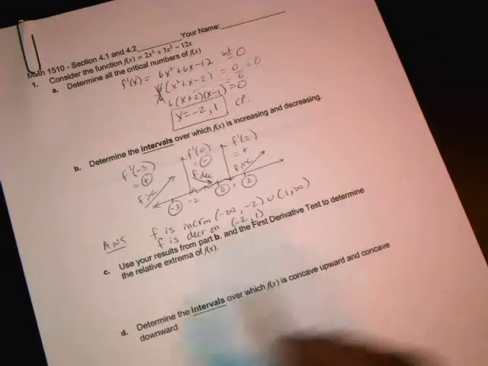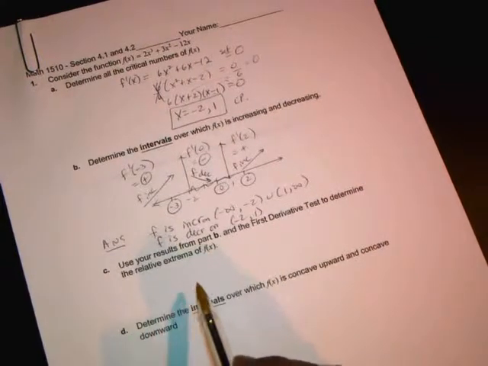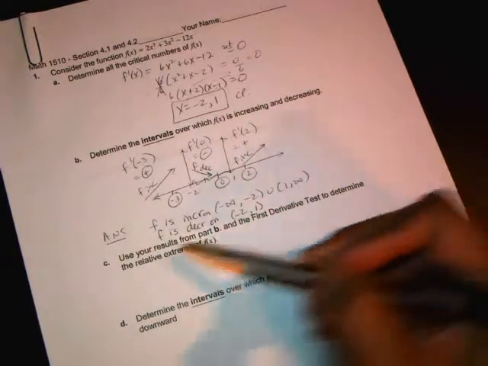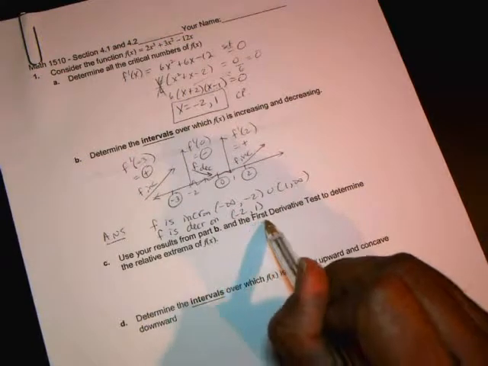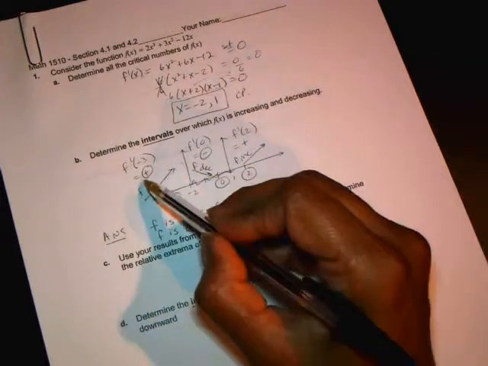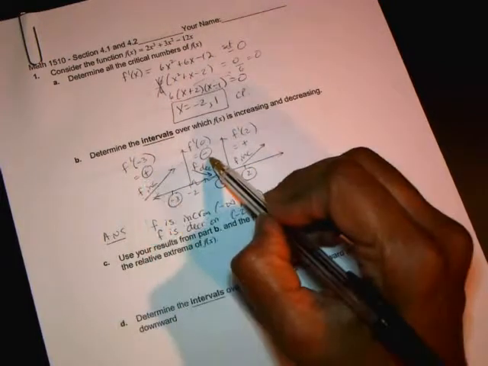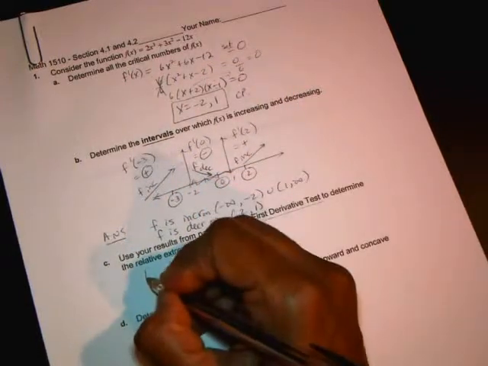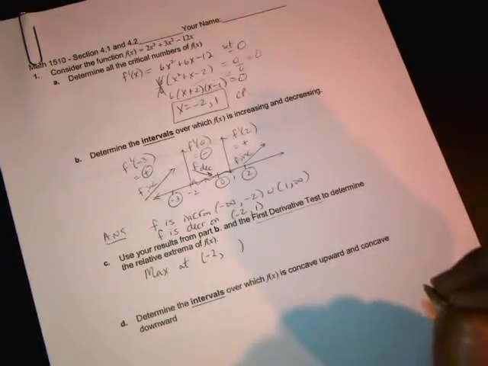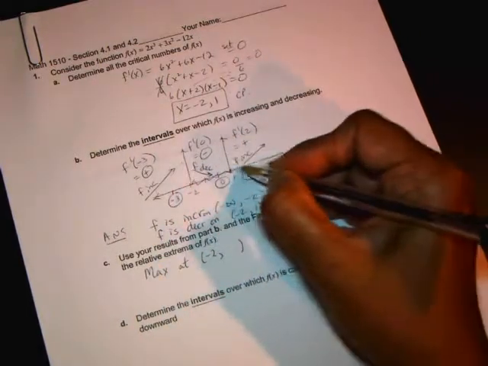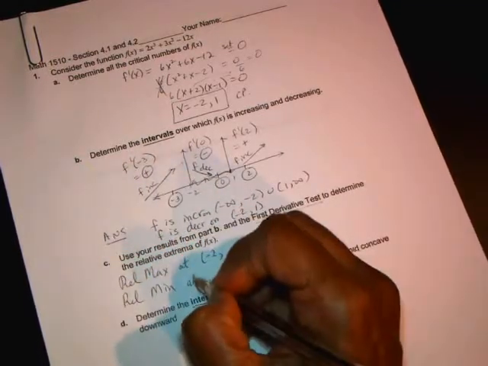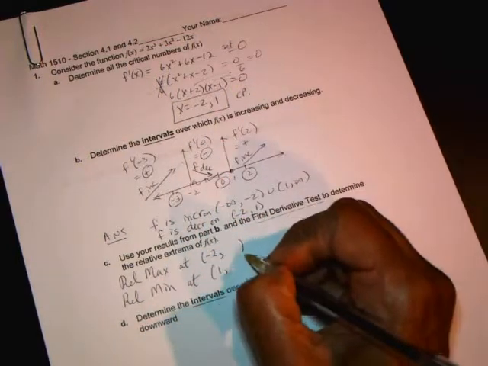On the first derivative test, I didn't give you a lot of space here because you don't need a lot of space. You just use the same number line to come up with the answer here. So you use your results from part B and the first derivative test to determine the relative max and min. So up here it's going up and back down, changing from f prime positive to f prime negative. That's a peak. So you'd say a max at negative 2 comma, I'm going to leave a blank, and then down here it's decreasing and then increasing, so it's a relative minimum at this point, 1 comma something.